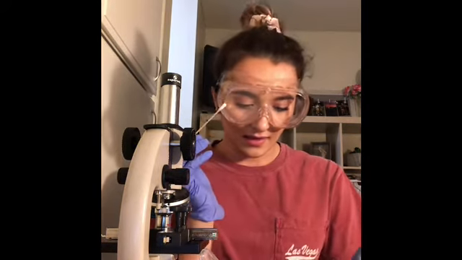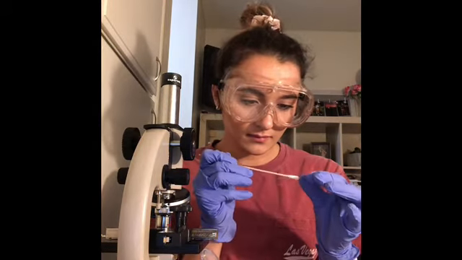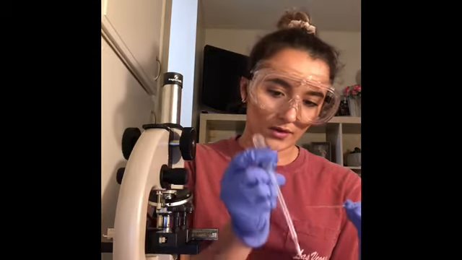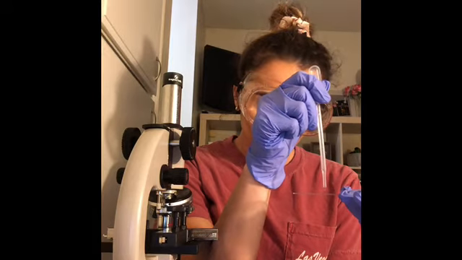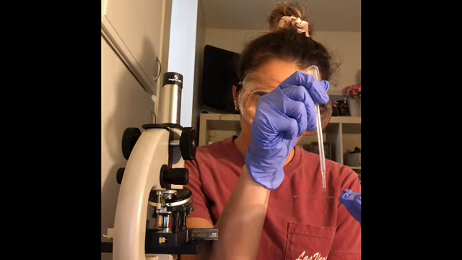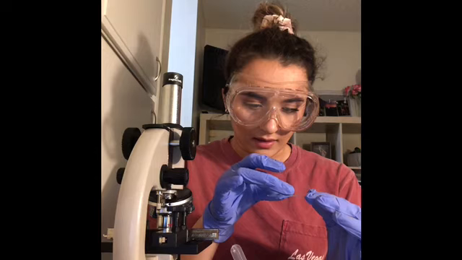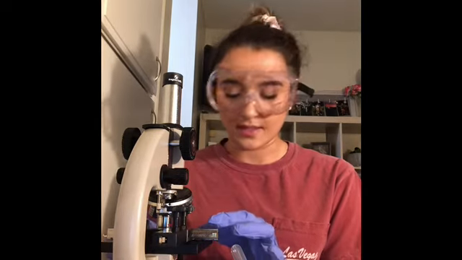I have done that. Now I will take my slide, place that on there, get 1 drop of water, and a cover slip, and place that on here, and I will put this under my microscope.